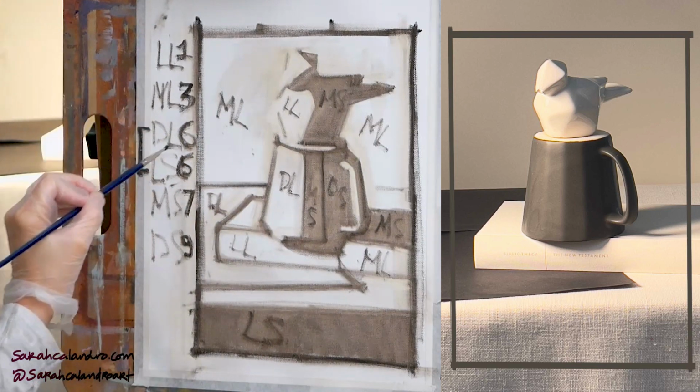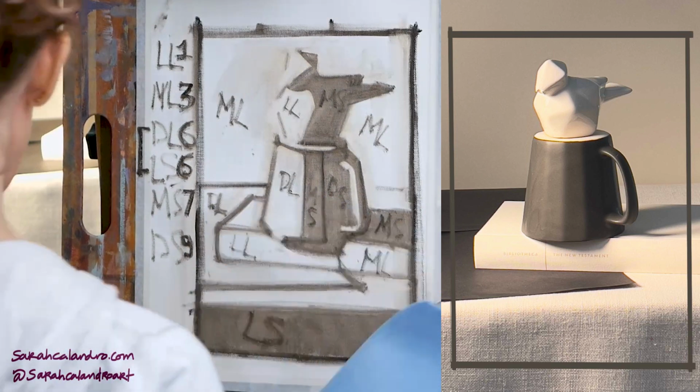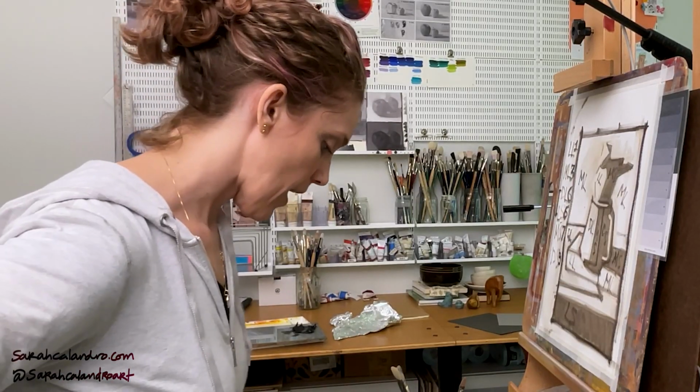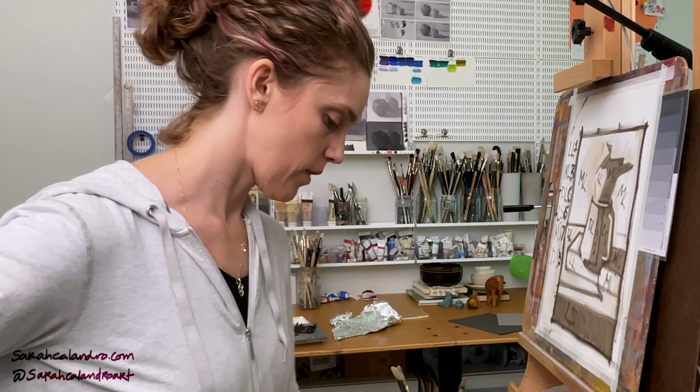So I've got 1, 3, 6, 6, 7, 9 are the values that I am going to be using. I want to be in the ballpark when I start, and I want the value hierarchy to be clear. I want to know that everything relative to everything else is working. And I'm going to start putting paint up on the canvas, and I'll see if it's working immediately as I compare one thing to another.